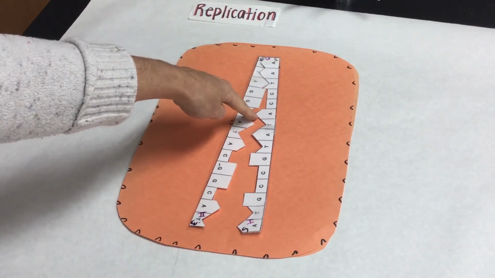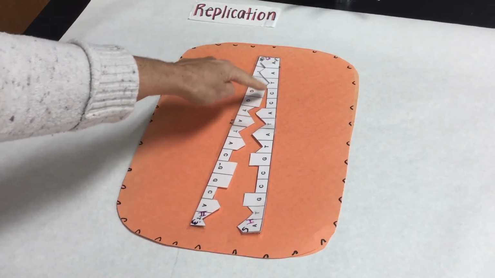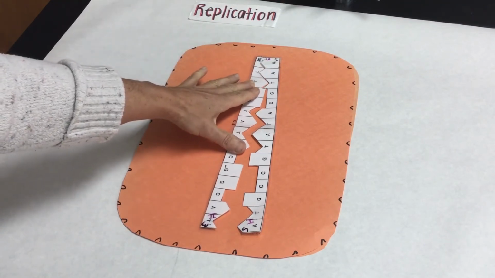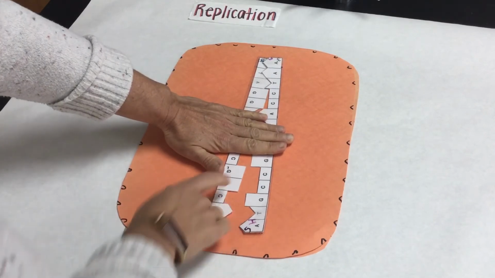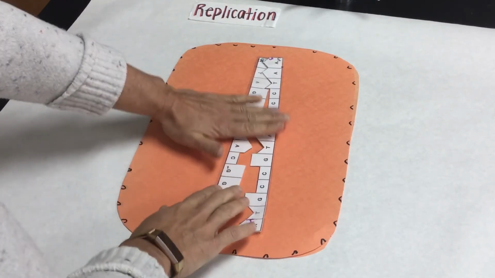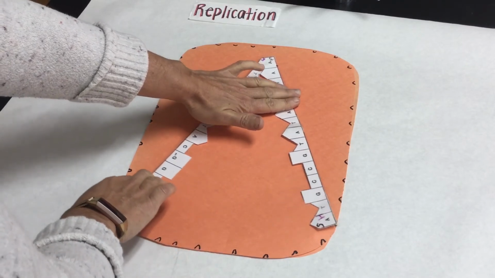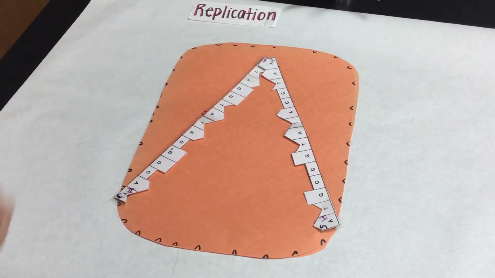Replication fork is not a location because it's constantly moving. It's where those hydrogen bonds are being broken and my strand is opening up. So to start with, my replication fork might only be up to there, and then it opens up a little bit more, and it keeps going, keeps going, keeps going, keeps going, and there's my replication fork. My strand is open. Within your nucleus, you have free-floating nucleotides.